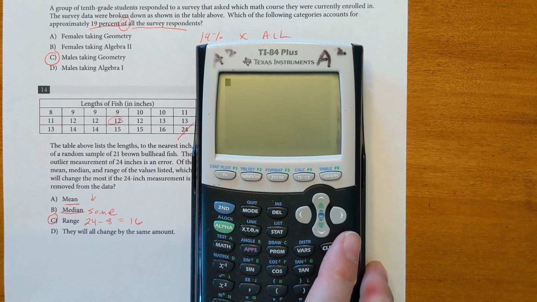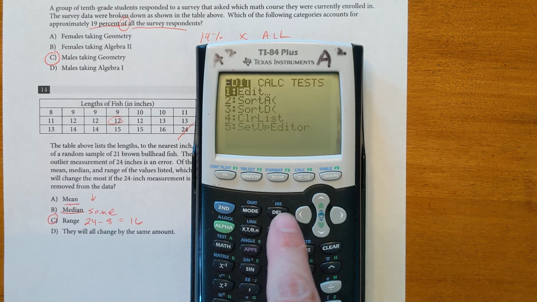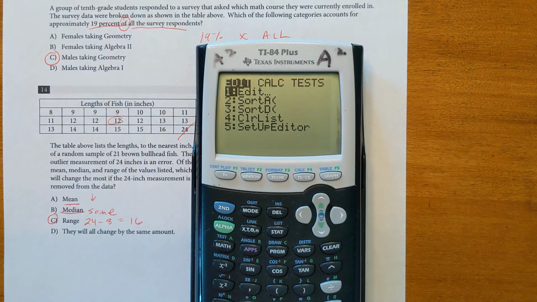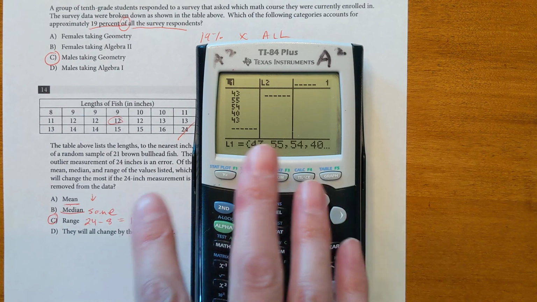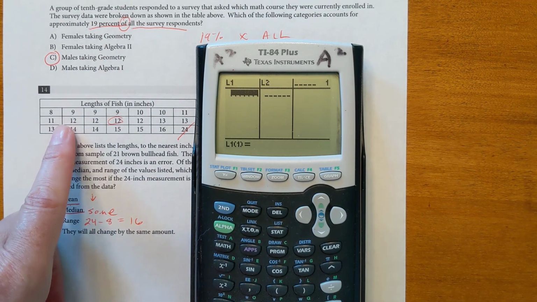A fast way to do it, using the calculator, you can go to the word stat on the second row, leave it on edit, so just hit stat, and you got to go up to the top column. If there's anything there, hit clear, and then go down, it clears it. And then you've got to enter all the numbers.